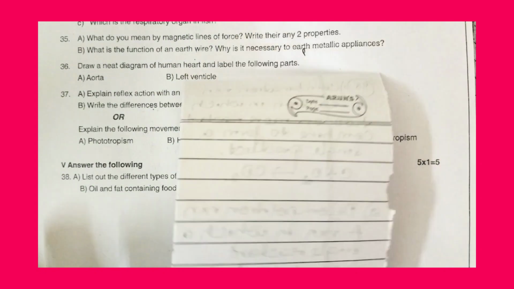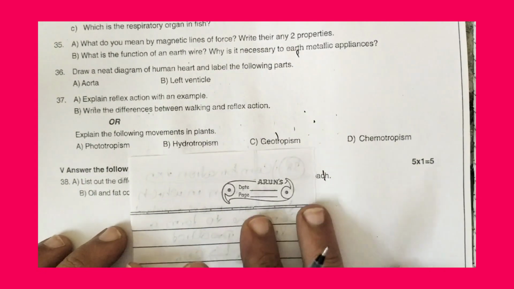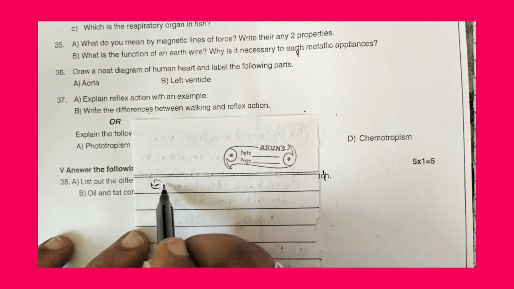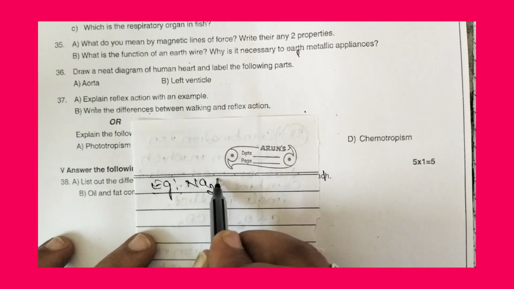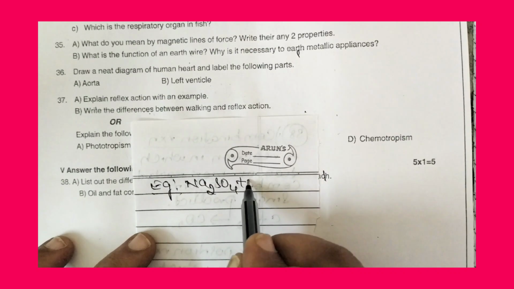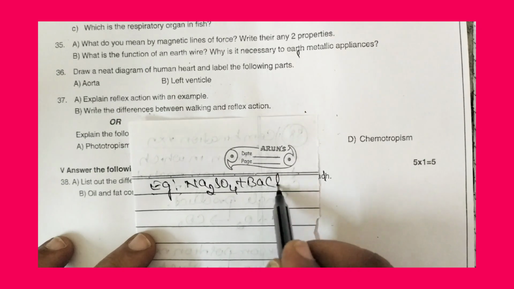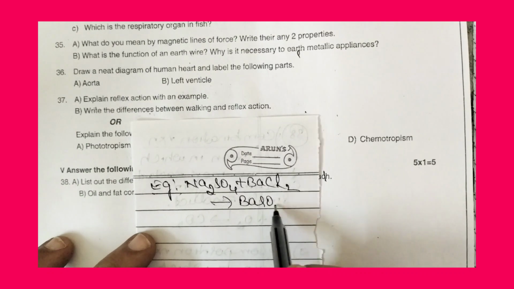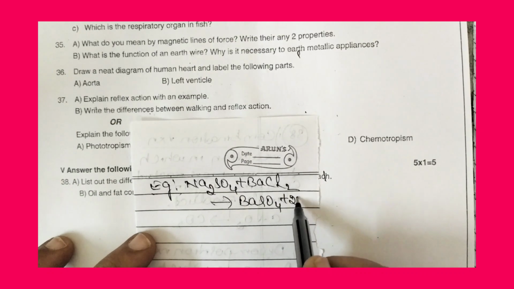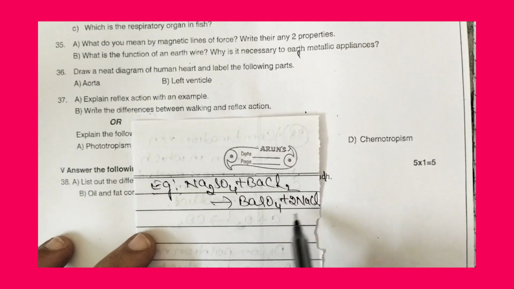So now let us take an example for double displacement. It is also called precipitation reaction. So Na2SO4 plus BaCl2 give rise to BaSO4 plus 2NaCl.